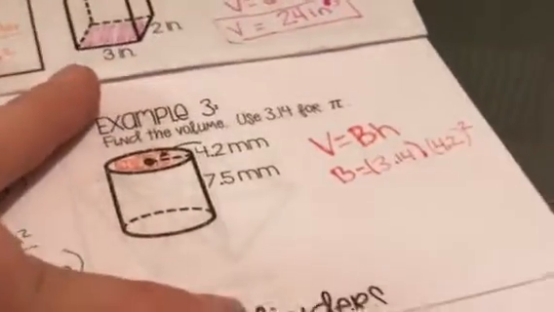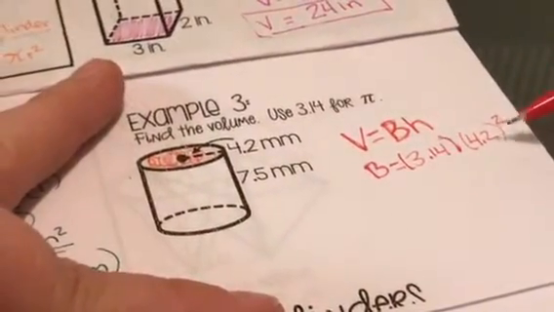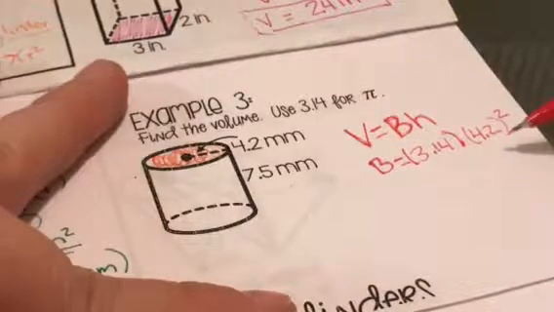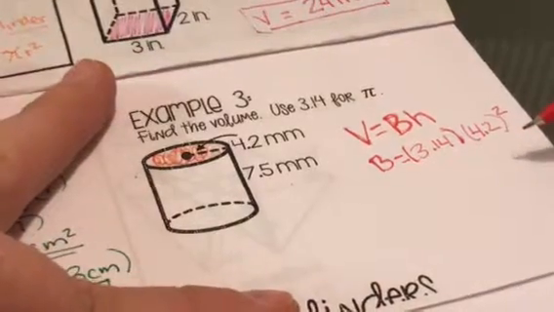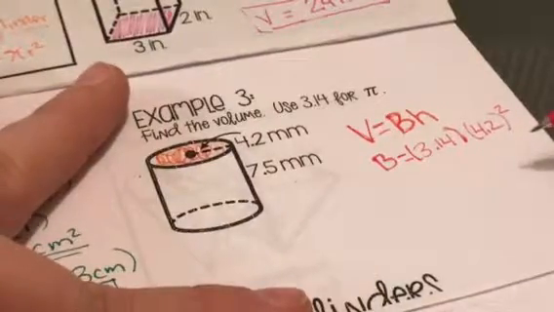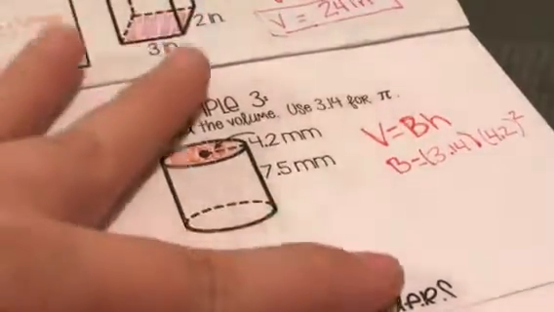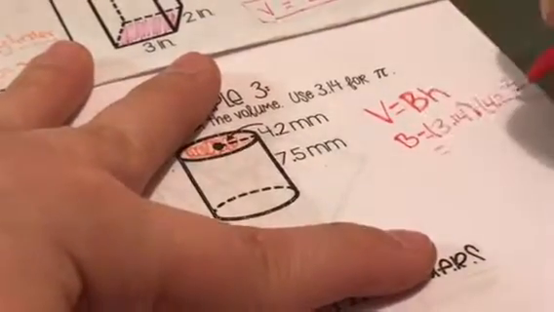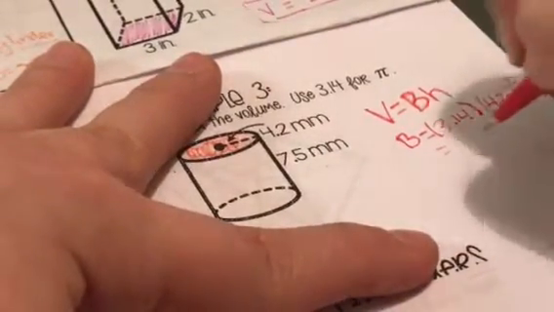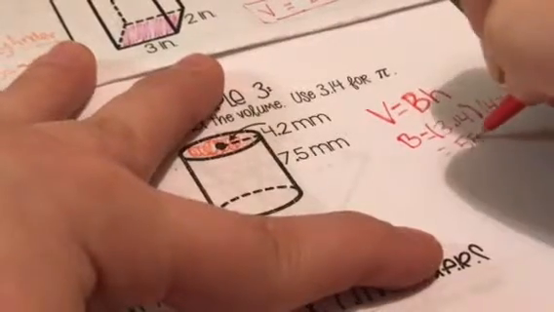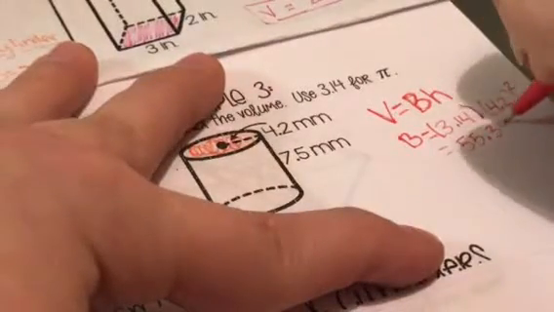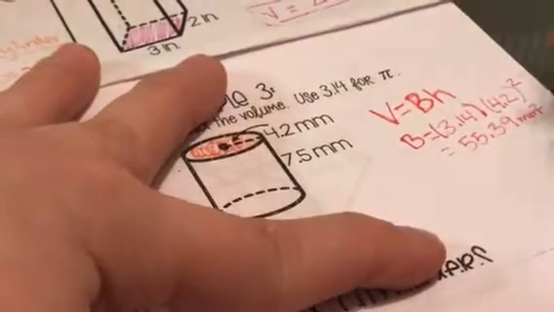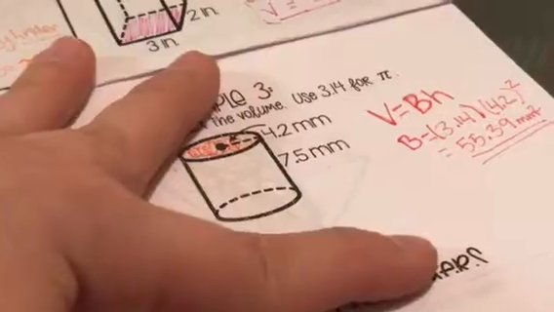So the first thing I need to do is square 4.2. And what exactly is 4.2 squared? Does anyone know? I honestly don't remember, but I know whatever this is squared times 3.14 is going to be 55.39 millimeters squared.